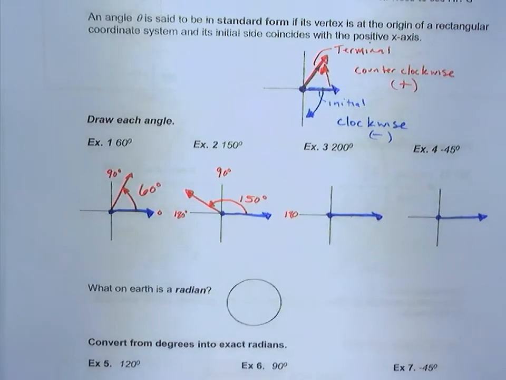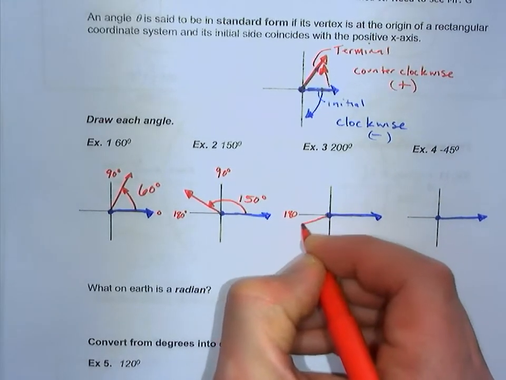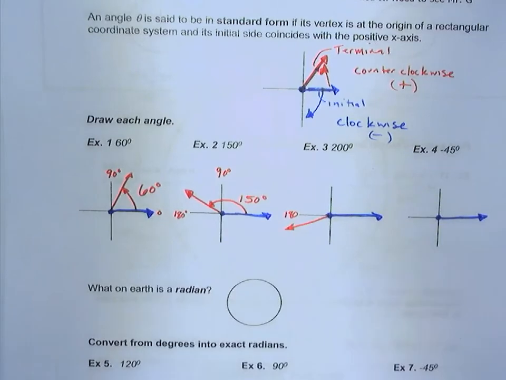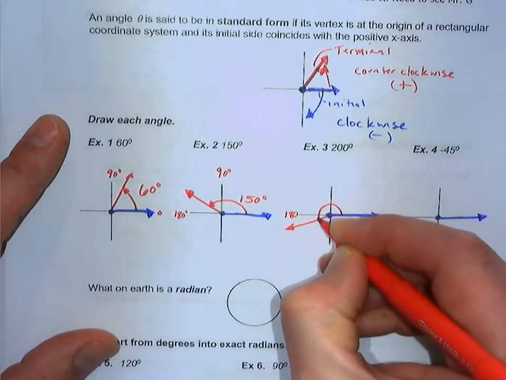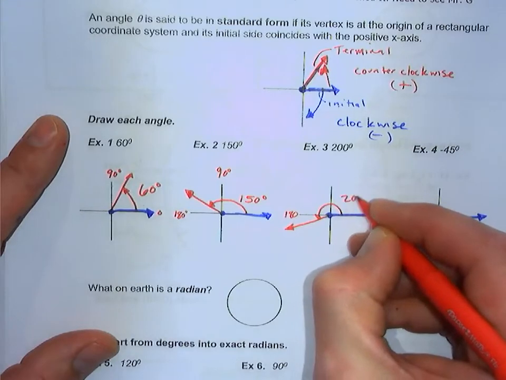And then 200 is just a little bit past 180, right? So here's 180. Here's 200. That's going to be pretty close to the 180 marker. Just 20 degrees past. And that puts us in quadrant 3.